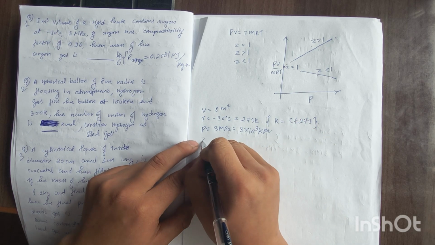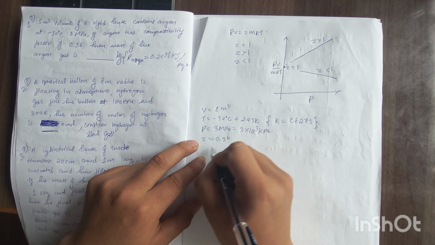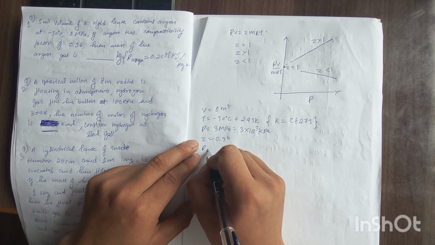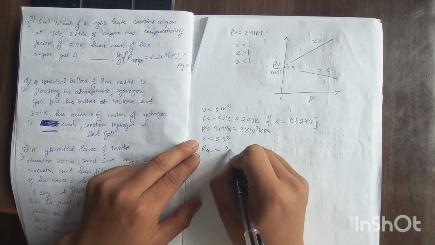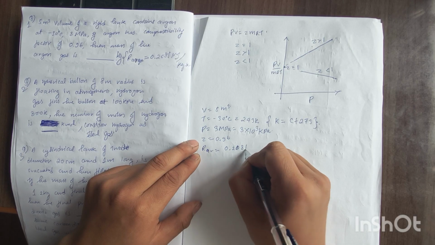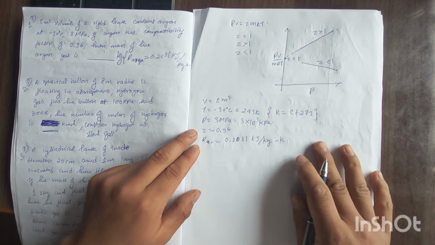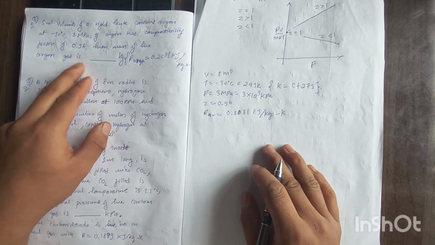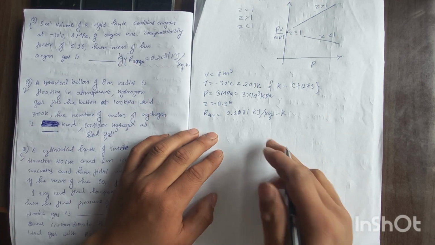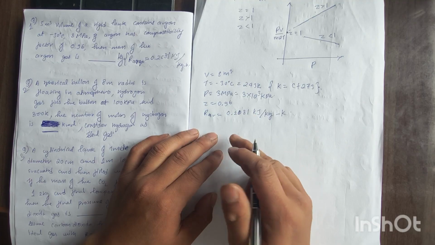Compressibility factor is given as 0.96, and R of argon is 0.2081 kilojoule per kg Kelvin. We need to find the answer in kg, that's why we convert P in kilopascal.